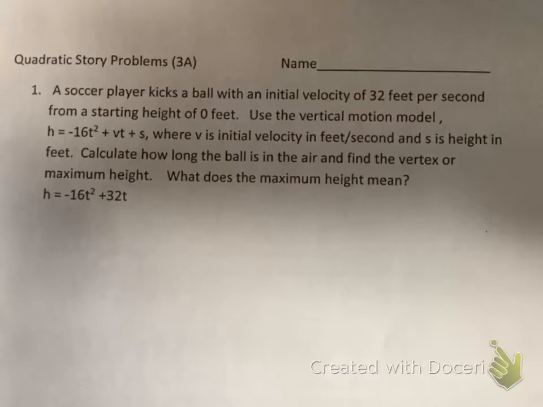Okay, here's a problem. A soccer player kicks a ball with an initial velocity of 32 feet per second from a starting height of 0. Use the vertical motion model where v is initial velocity in feet per second and s is height in feet. Calculate how long the ball is in the air, find the vertex or the maximum height. What does the maximum height mean? Okay, so you could put this in a calculator and look at it.